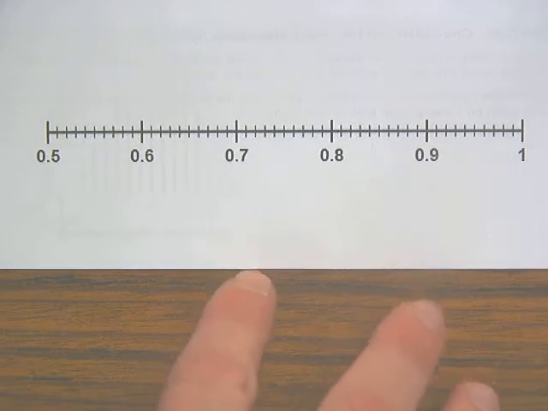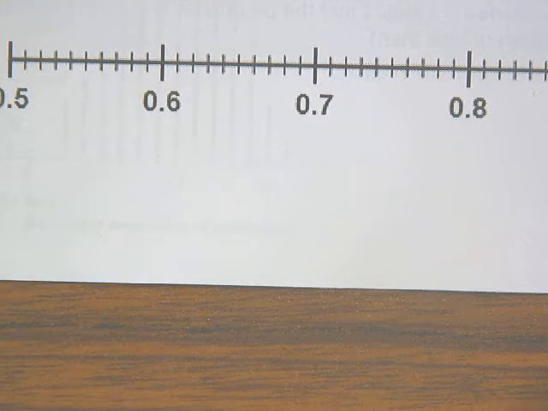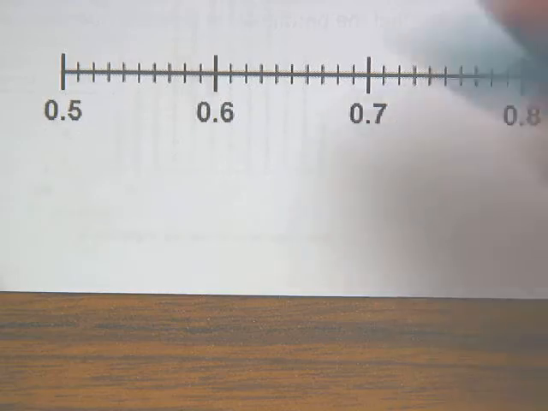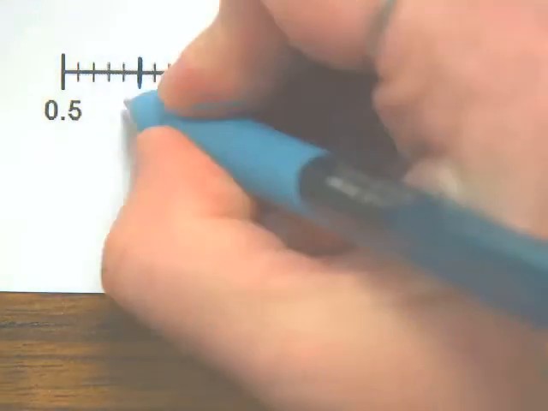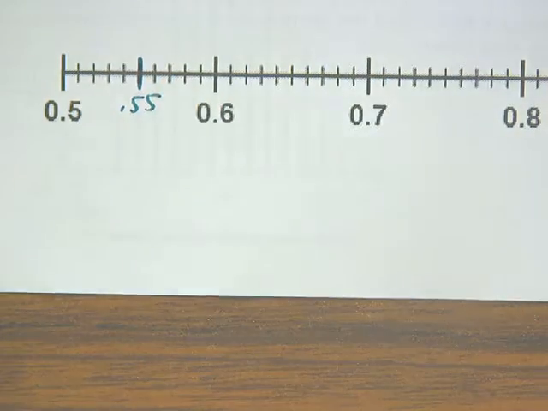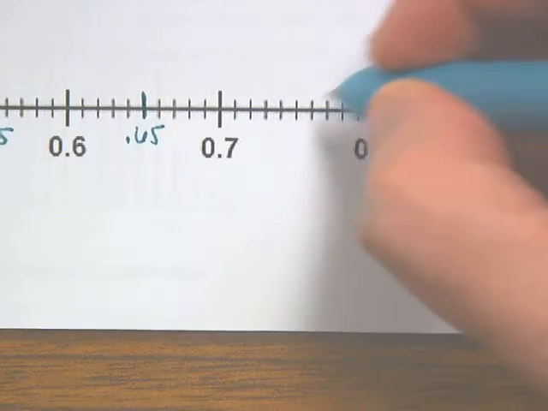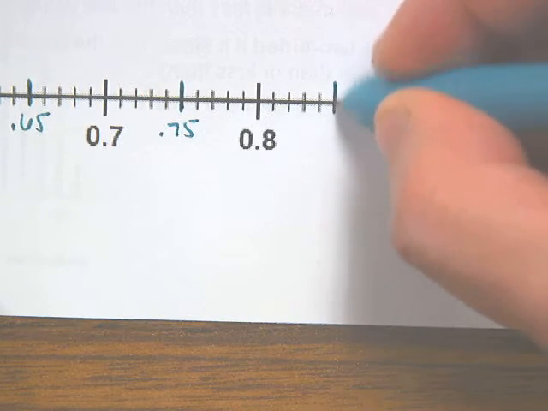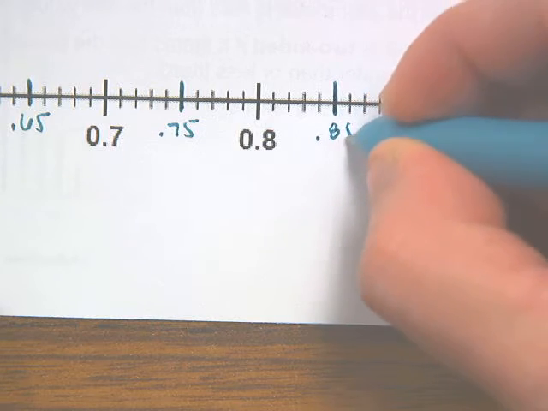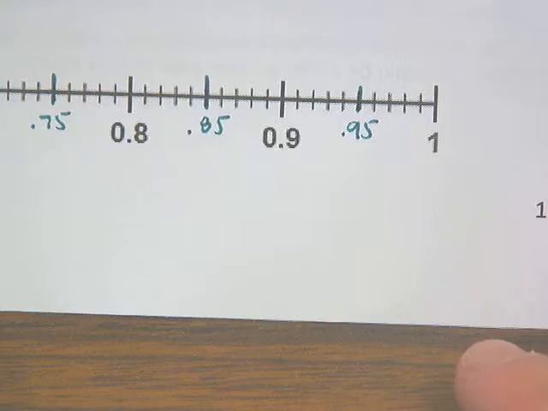So we're going to make this class dot plot. Here's what I suggest before we go around the room and people say their numbers out loud. It will probably be easier for you to go ahead and let yourself know that the middle mark is 0.55, 0.65, 0.75. This will just help it go by a little bit faster so you're not having to count each little tick mark. That's just my suggestion to you.